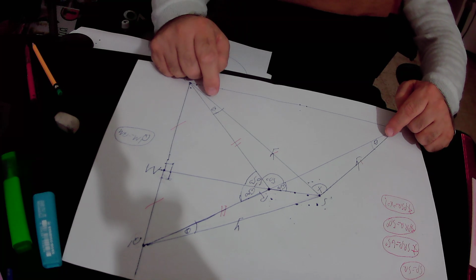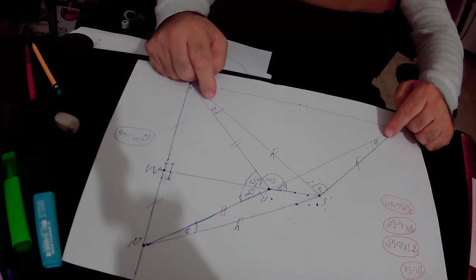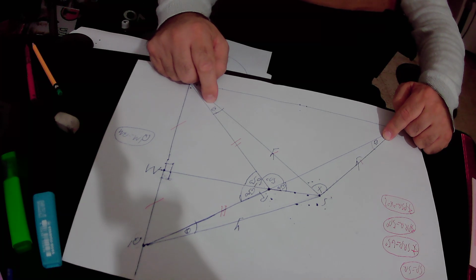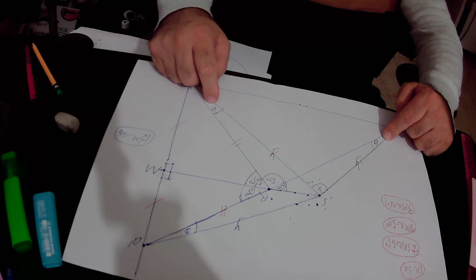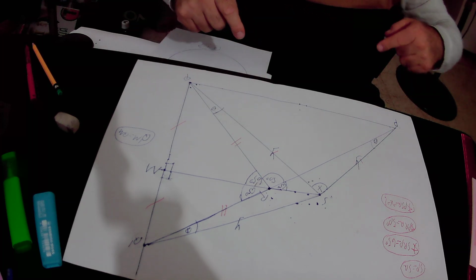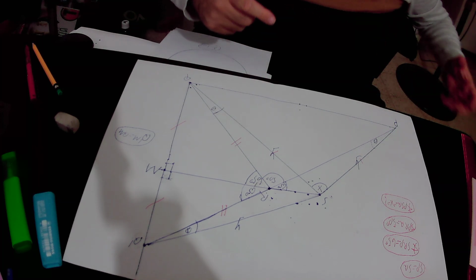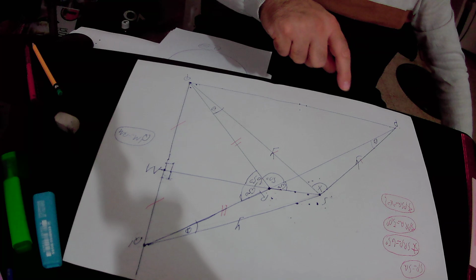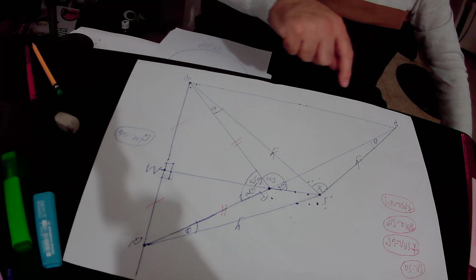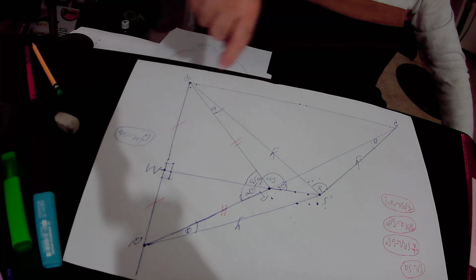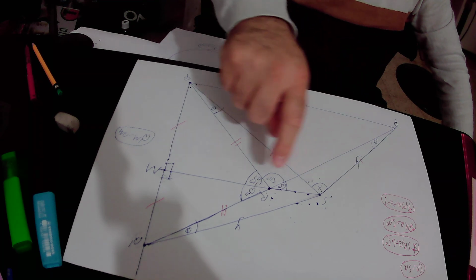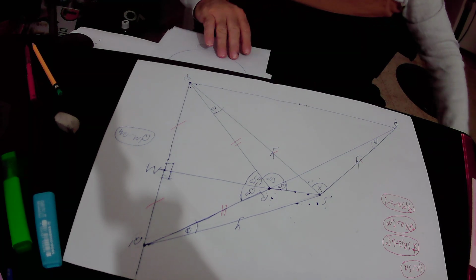Then we have those two angles that are equal to each other and subtend the same segment line SR. Therefore, according to rule number 2, the quadrilateral SRPQ is inscribed by a circle, and the 4 points S, R, P and Q lie on that circle.